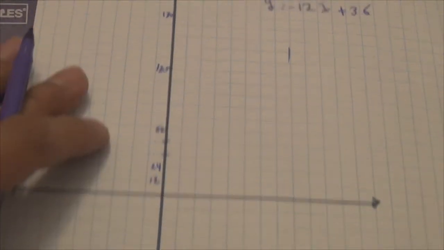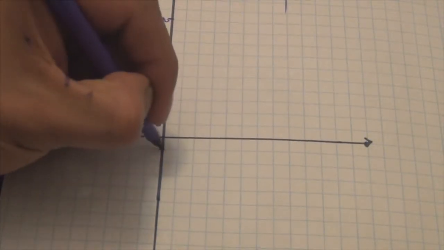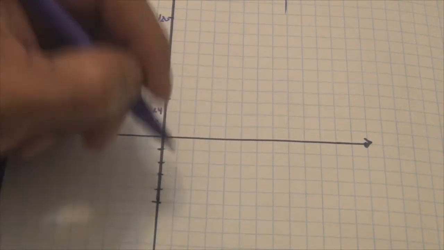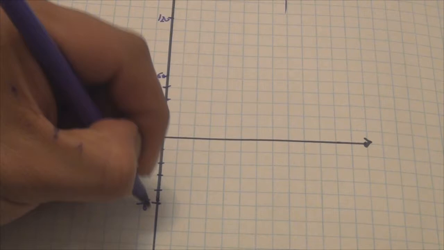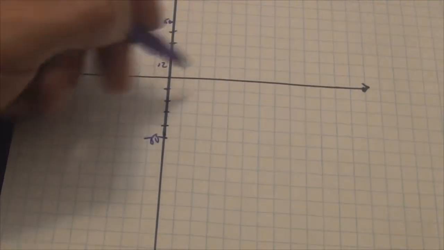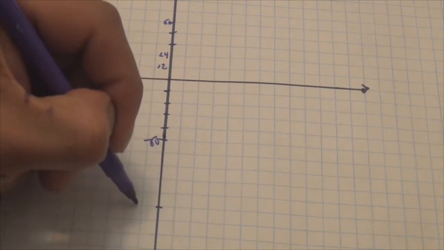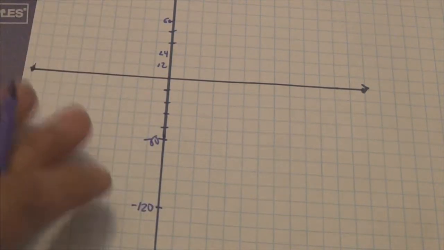Yes, it works. All right. Now down here, I got negative 12, negative 24, negative 36, negative 48, negative 60. This is negative 120. I don't think I'm going to need negative 120.